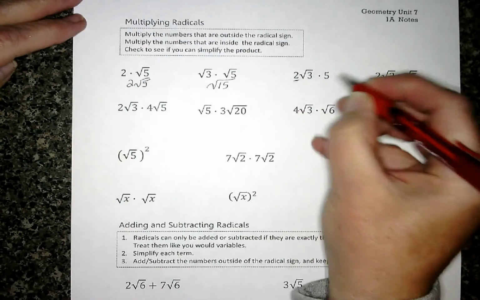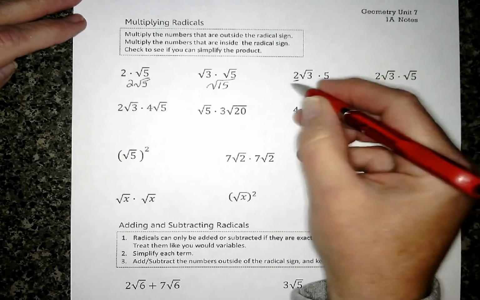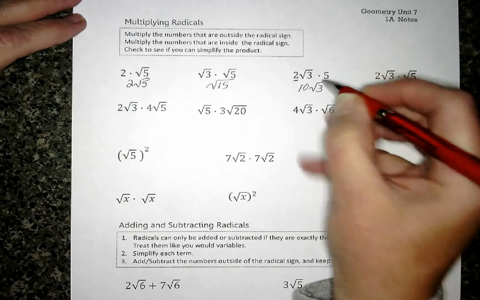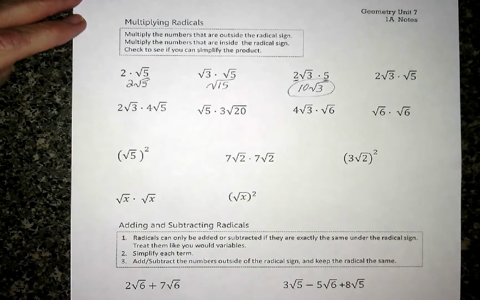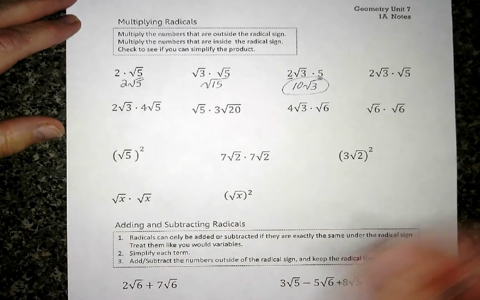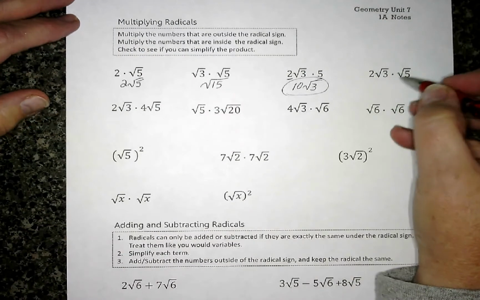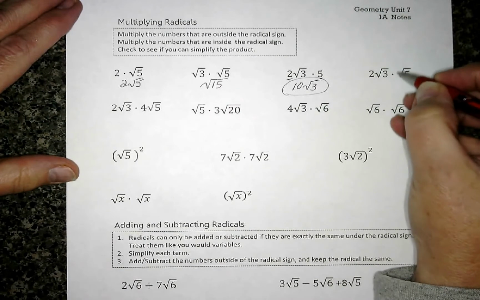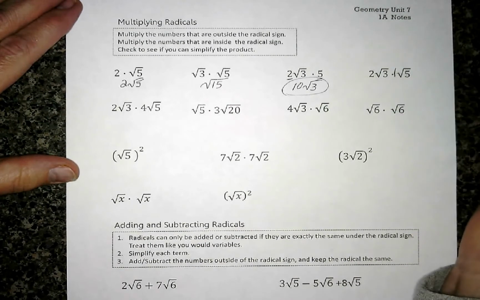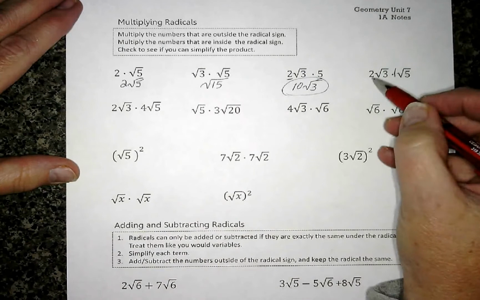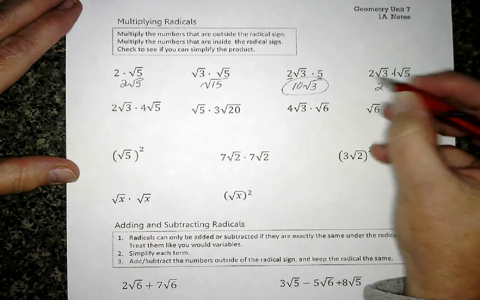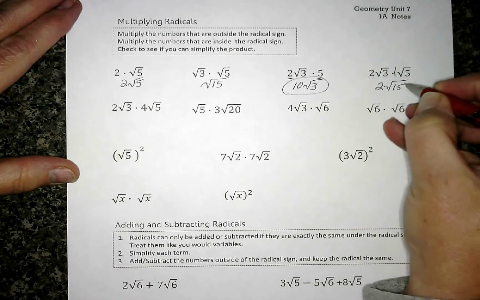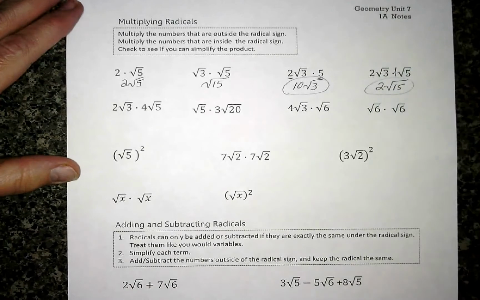So here I have a number 2 and I have the number 5. I can multiply those together, and the square root is all by itself: 10 square root of 3. Number times number. Now sometimes it's helpful to know in front of a square root, if there's no number there, it's an automatic 1. So I just have 2 times 1, which is 2. Number times number. Square root times square root is going to give me 15. That's my final answer.